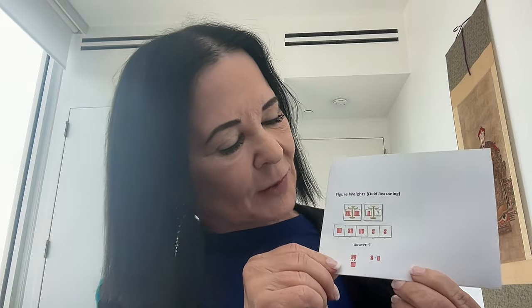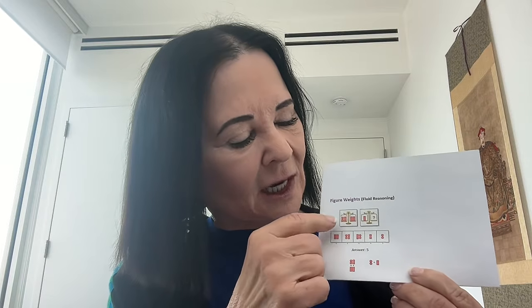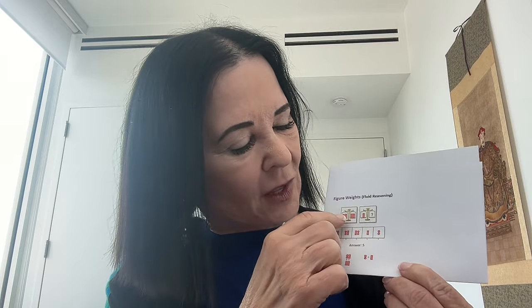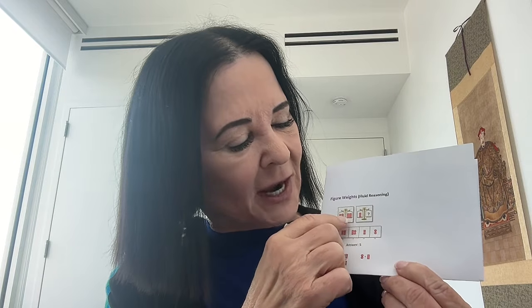Then there's figure weights, and this is kind of a quantitative fluid reasoning type question, but they see a scale with some little figures on them, and they're equal, they're balanced, and now we've taken some of those little figures and put them on another scale. Which ones here would we put here to balance the scales? So those are the figure weight types of questions.